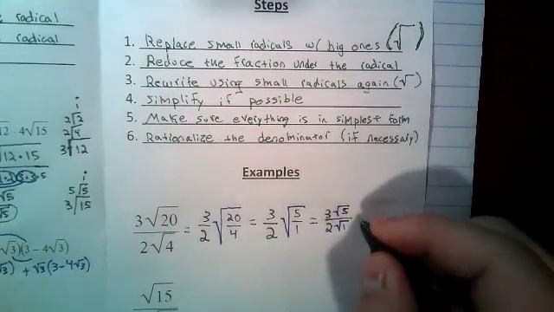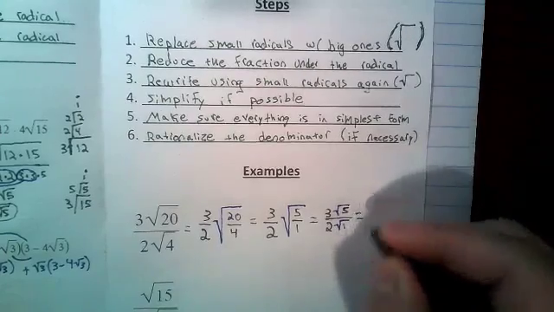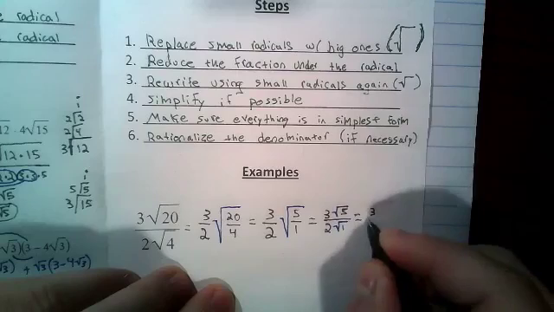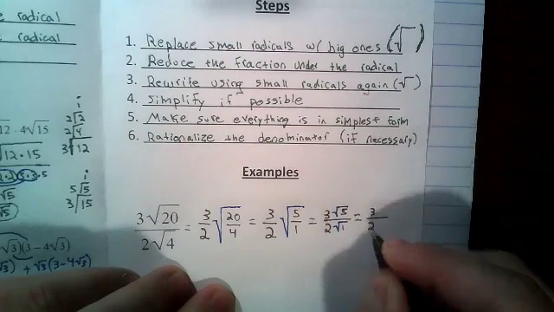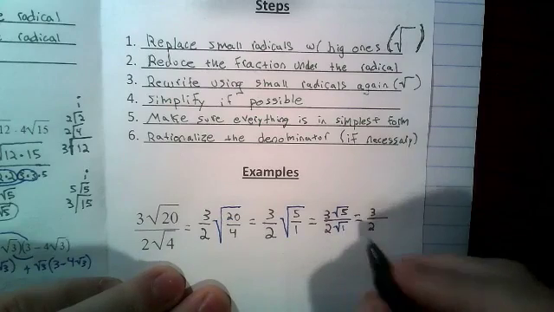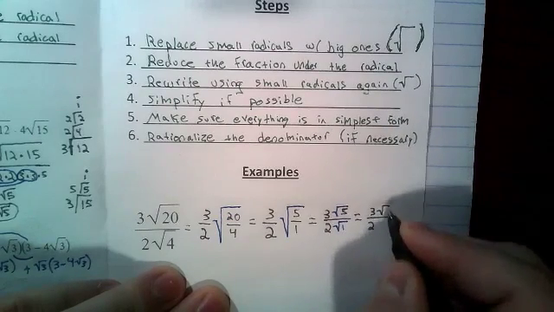Then I simplify again if possible. I can't simplify 3 over 2, so I just have 3 on the top, 2 on the bottom. The square root of 1 is just 1, so I don't even have to write it. And on the top I do still have the square root of 5.